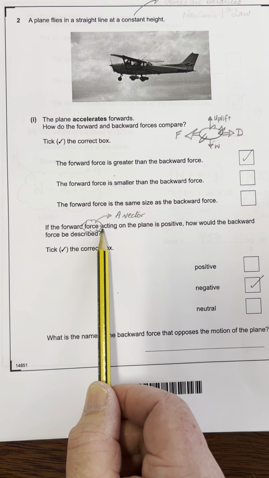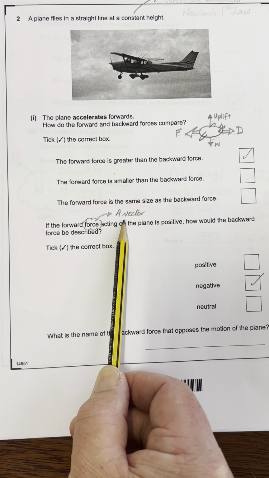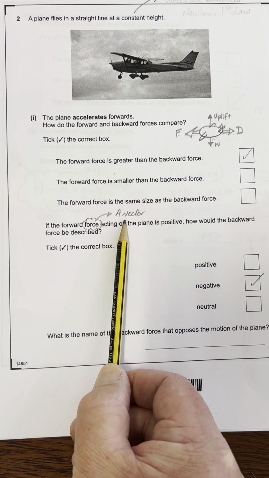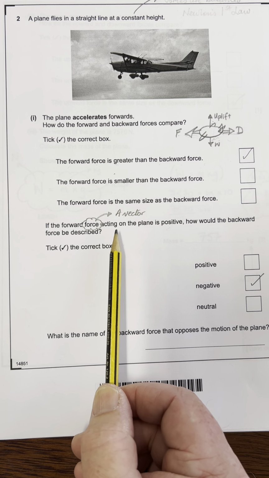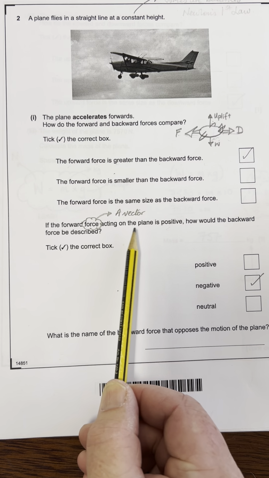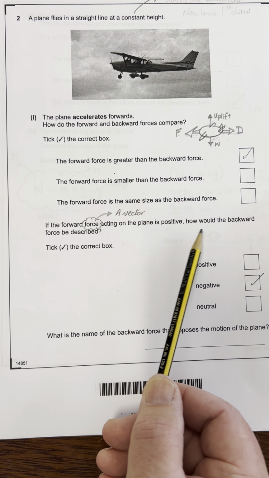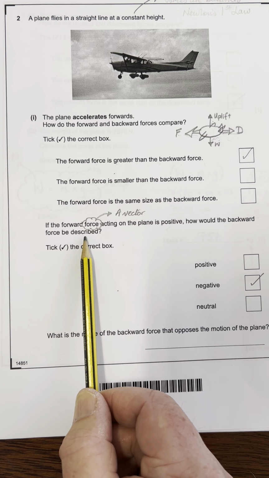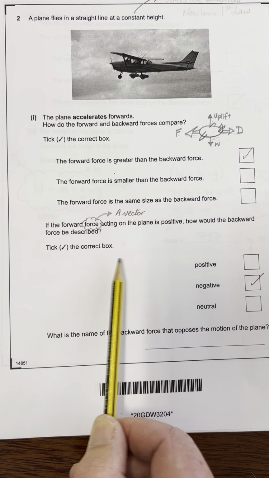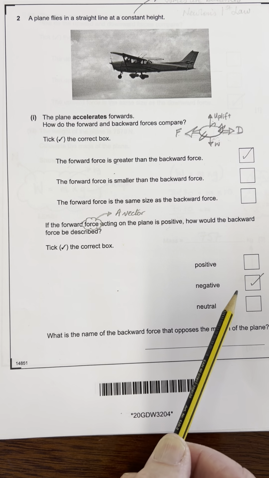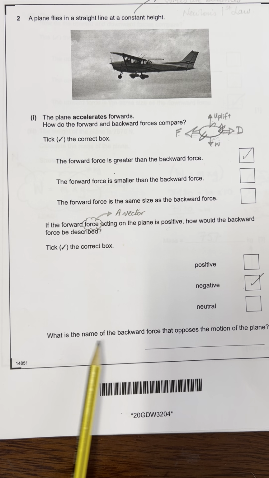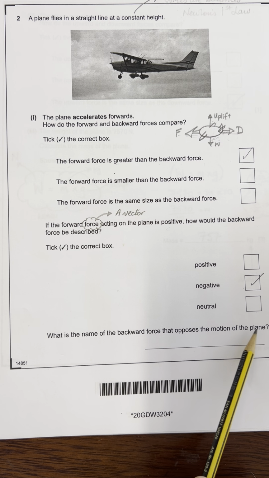The forward force, now remember force is a vector, it's got magnitude and direction. Magnitude is the fancy name for size. If the forward force acting on the plane is positive, how would the backward force be described? Well, if that way is positive, then that way is negative. What is the name of the backward force that opposes the motion of the plane?